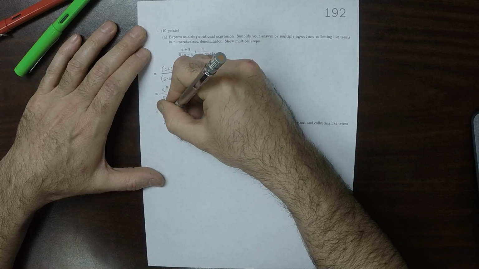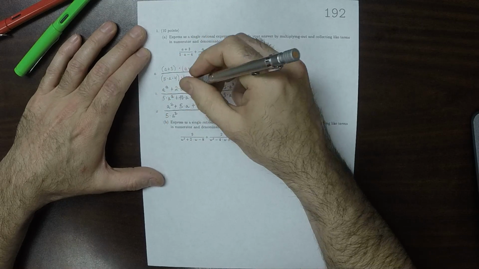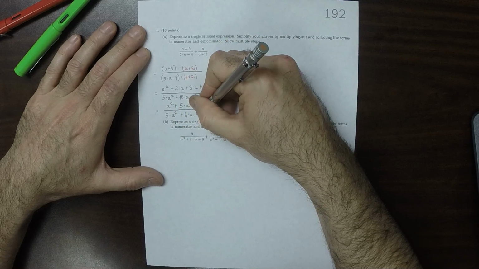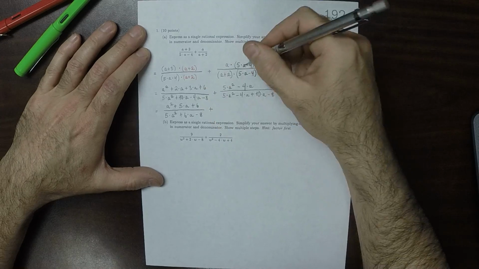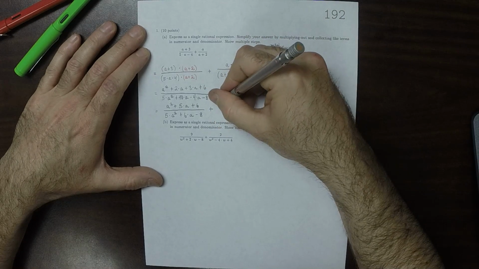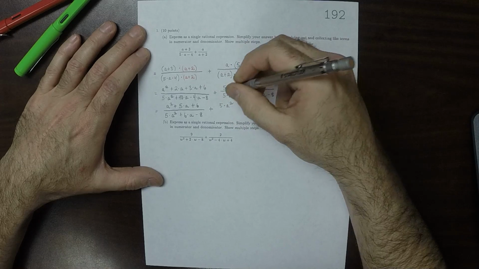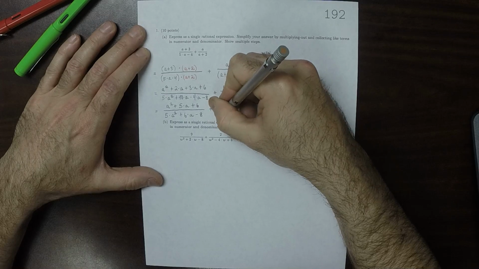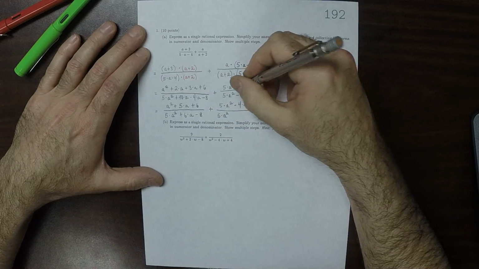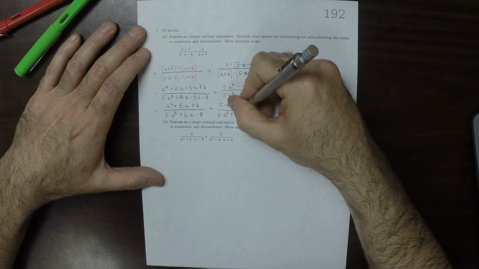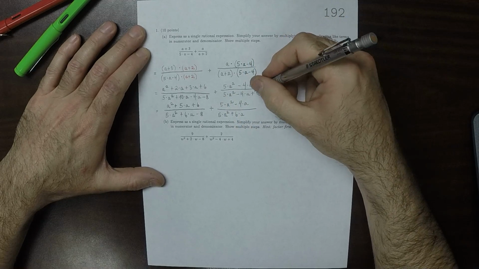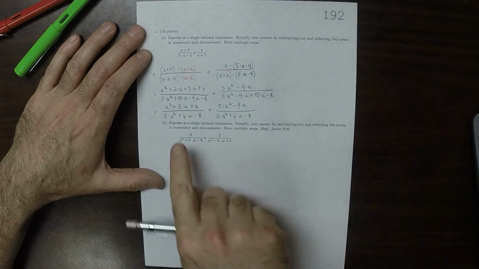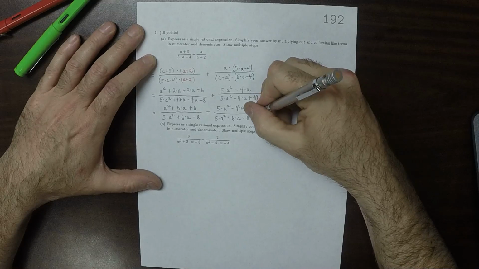In the denominator, that would be 5a squared plus 6a minus 8, plus, well, that's already good to go, 5a squared minus 4a, over 5a squared plus 6a minus 8. And now these have the same denominator, so the numerators can be added.